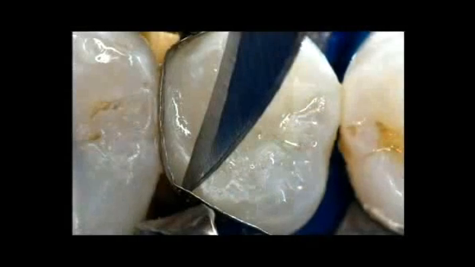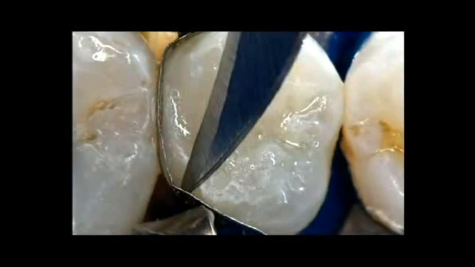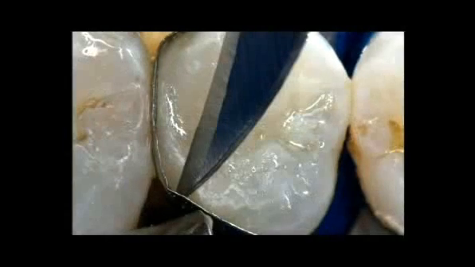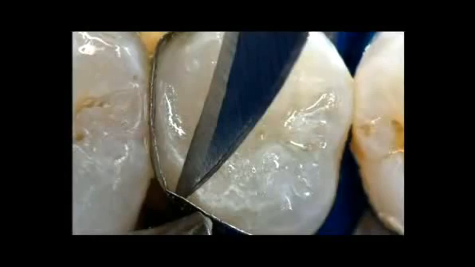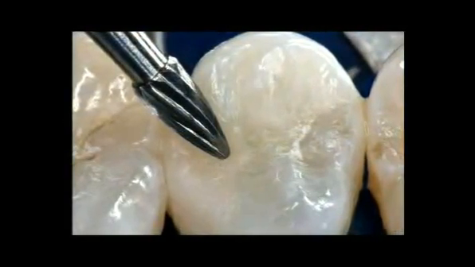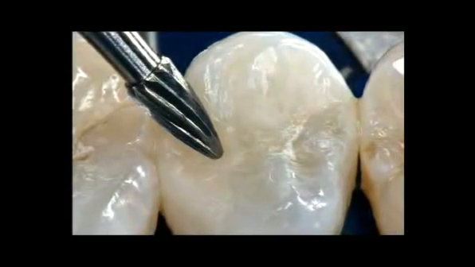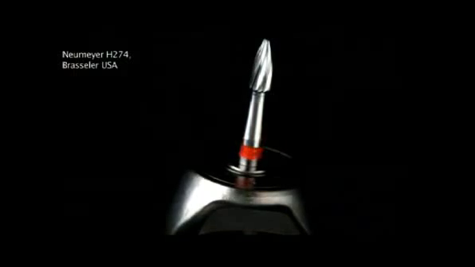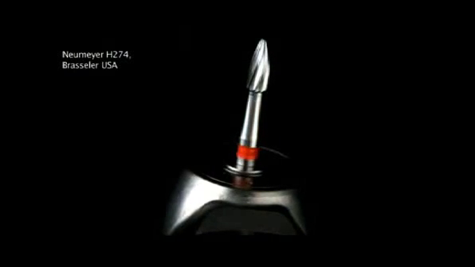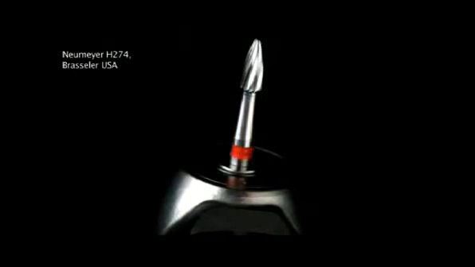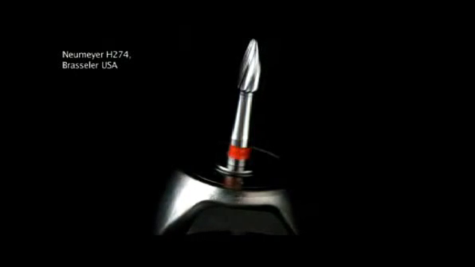Upon completion of the set, in 3½ minutes, any excess cement can be removed with a number 12 BD Bard-Parker blade to form optimal anatomical contours, especially in the interproximal zone. Any excess material can be removed and contoured with a red-banded, 12-fluted, tapered finishing bur, a Neumeyer H274 by Brasseler USA, under water spray. This bur has an ideal shape for contouring, finishing, and equilibrating the occlusal surfaces of posterior teeth.